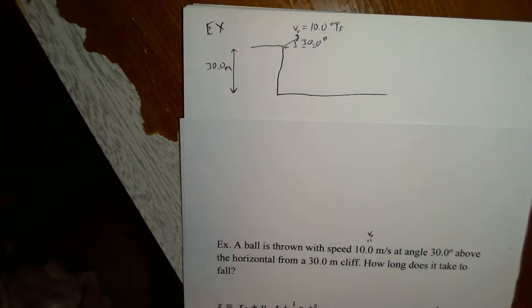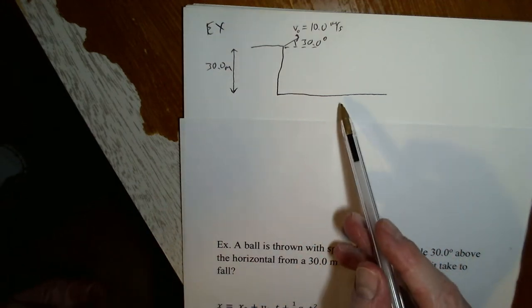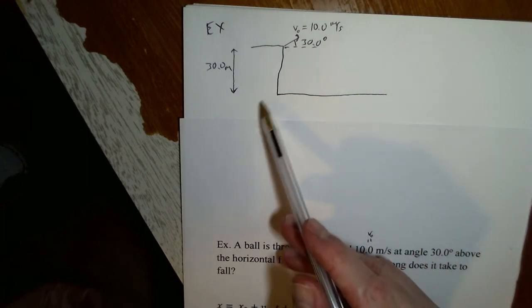And now the part about drawing the axes comes into play, because I need to make a choice of where y is going to equal 0. So first of all, I'm going to choose the horizontal direction to be x and the vertical direction to be y.